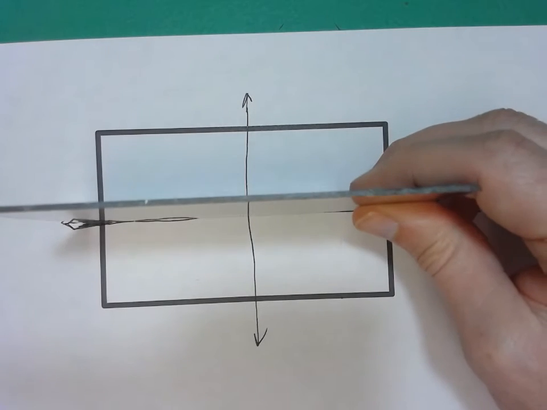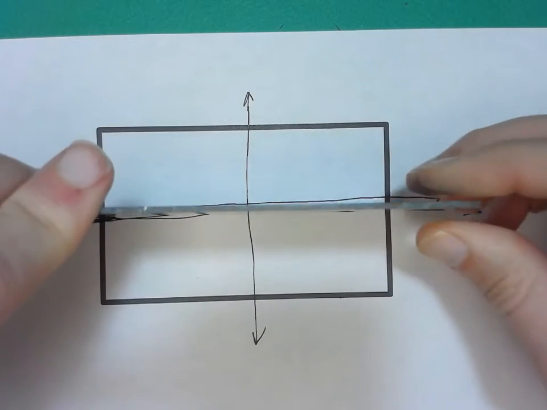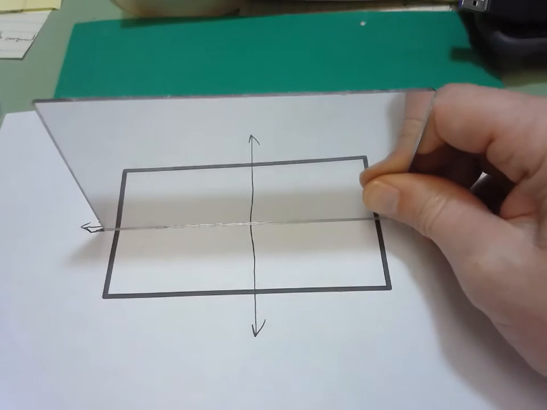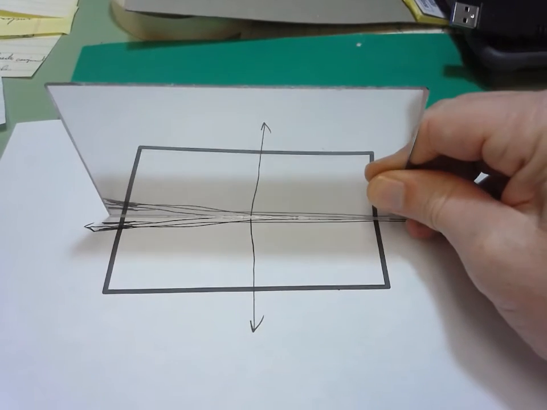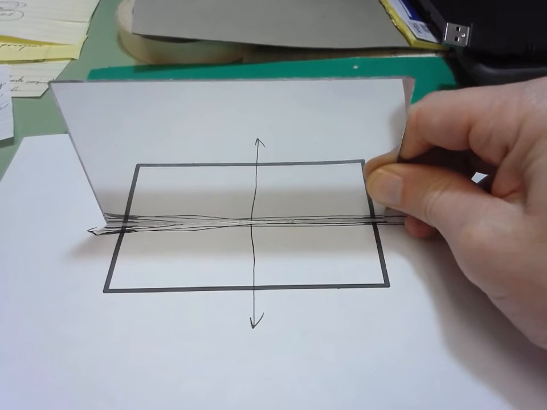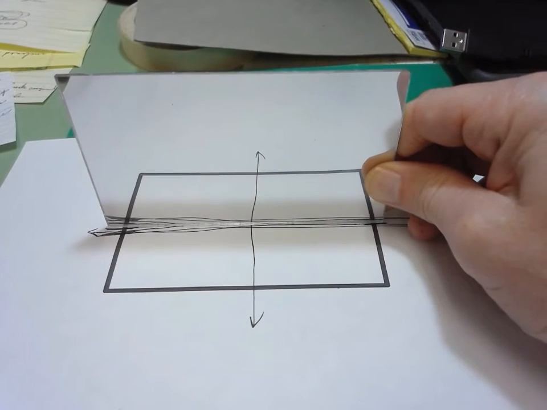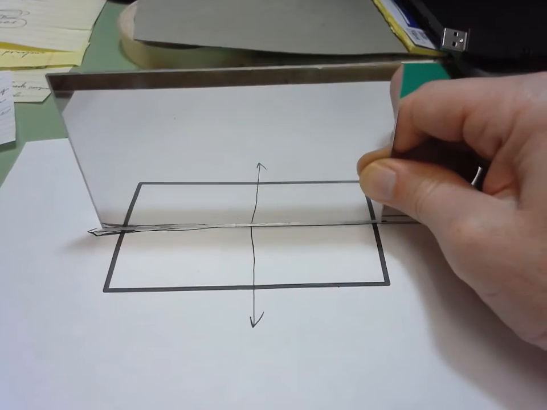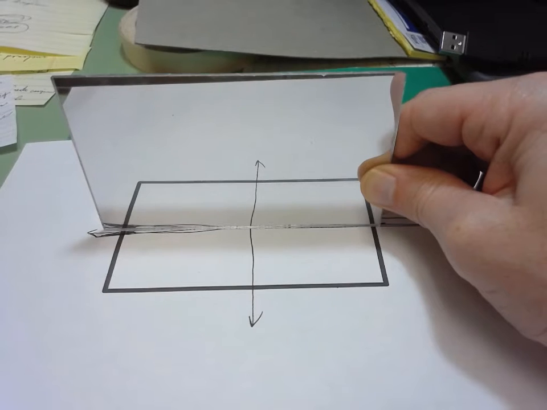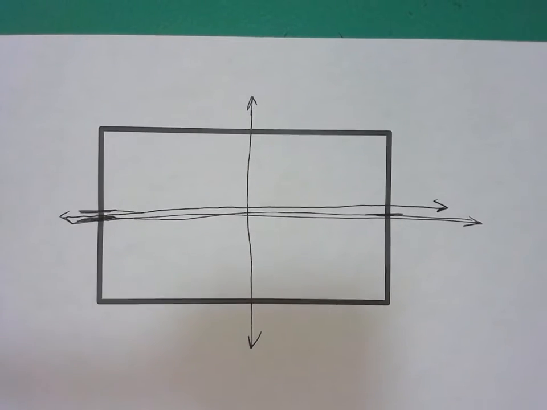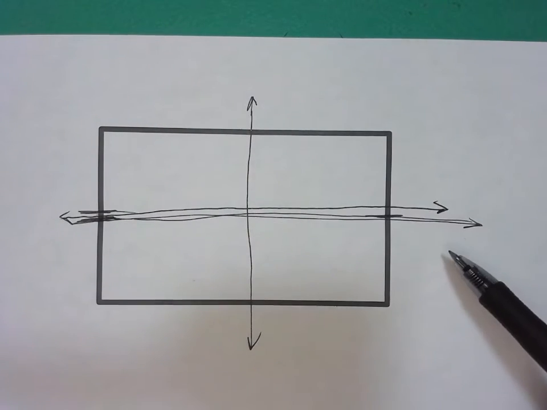Put my mirror on there. And you can see that the top half in the mirror is exactly the same as the bottom, so it is a mirror image of the bottom, and when I remove it, it still looks exactly the same. So that bottom side is symmetrical to the top side. So we have a vertical line of symmetry and a horizontal line of symmetry.